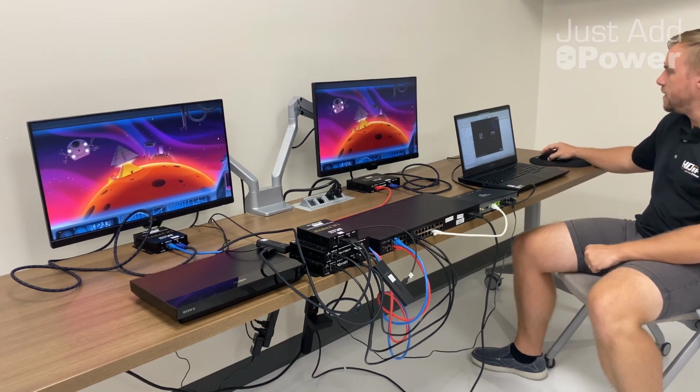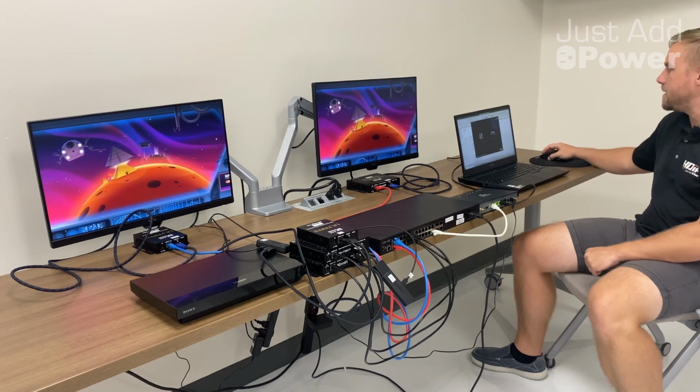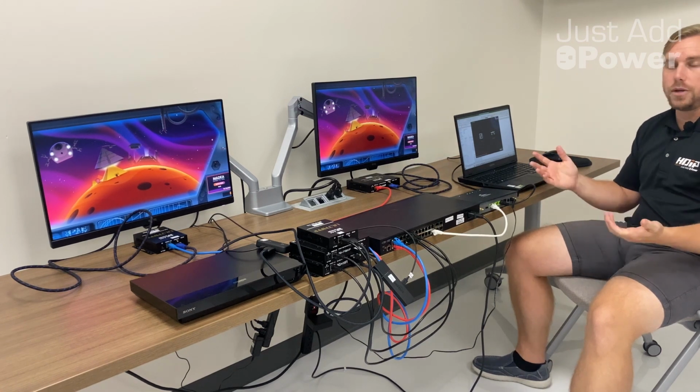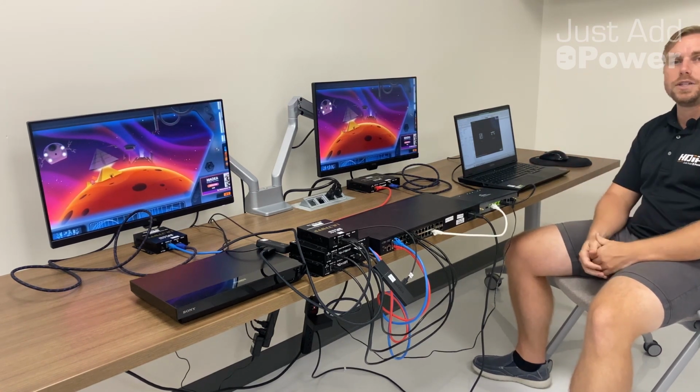I'm all done. We have configured a Just Add Power system with AMP VLAN. Now it's time to move on to programming your control system and finishing up your project.